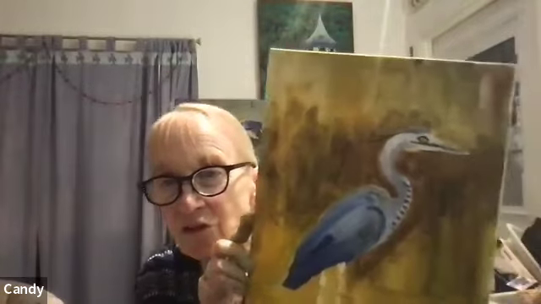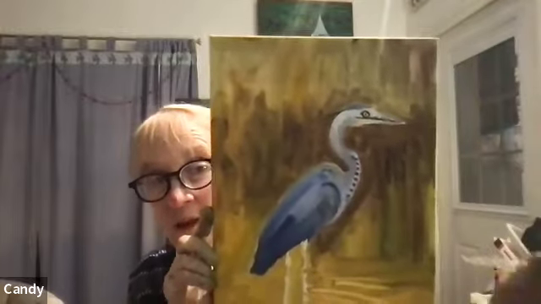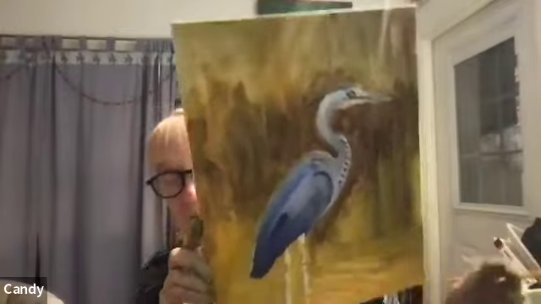And I couldn't trace it because I didn't have a picture done and I couldn't get to my computer fast enough. So I kind of drew it myself. So that's why it isn't as perfect. That's perfectly fine. And Candy, it doesn't matter to me how the image gets on the canvas. So if you prefer to do it that way, that's fine too.